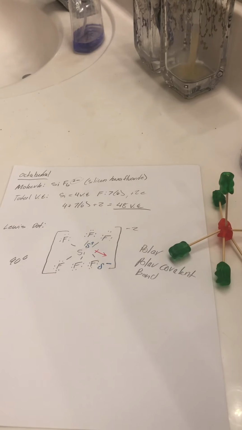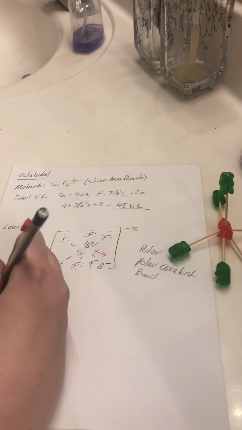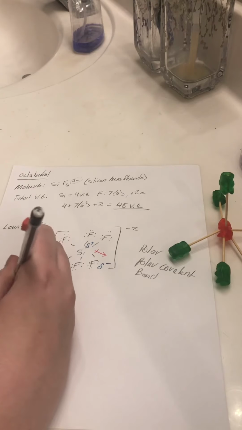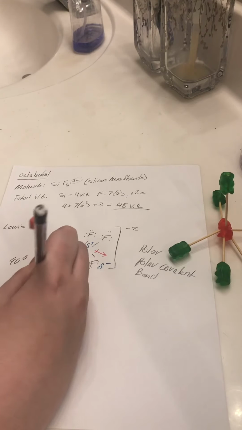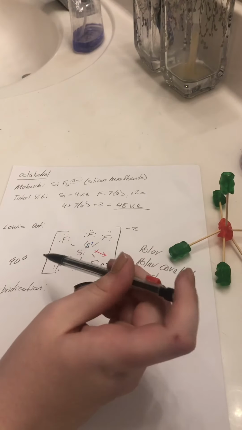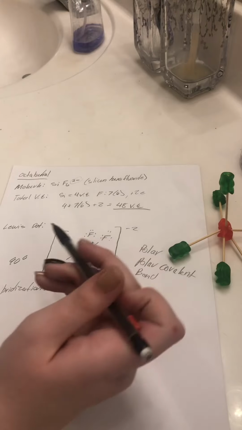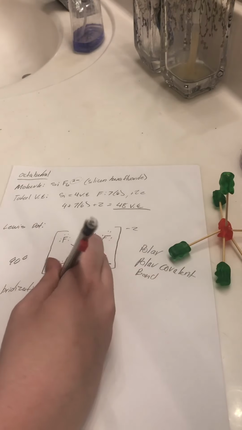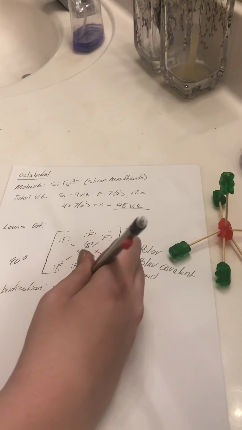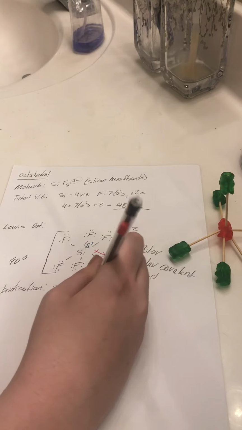Perfect. And then so for the hybridization, we have lots of them. We have 6 electron domains. 1, 2, 3, 4, 5, 6. So this is going to be sp3d3 hybridized.